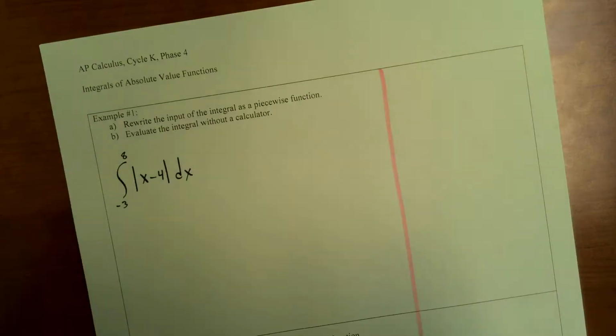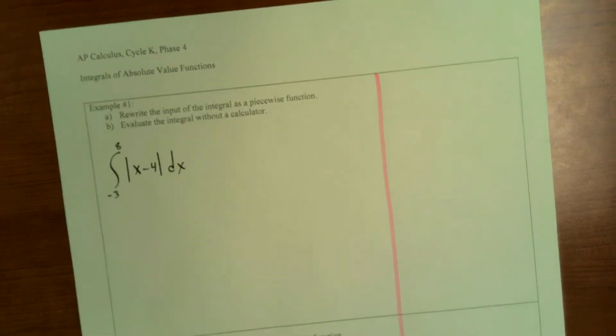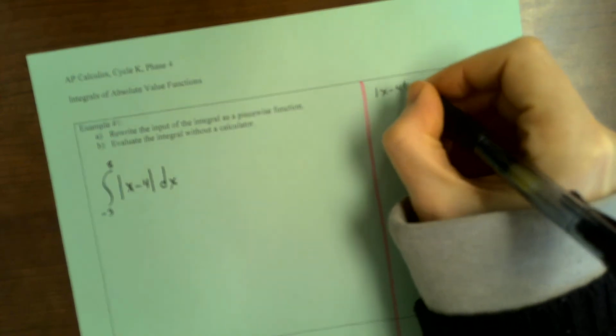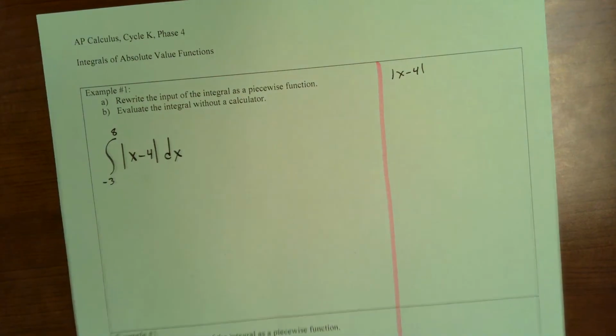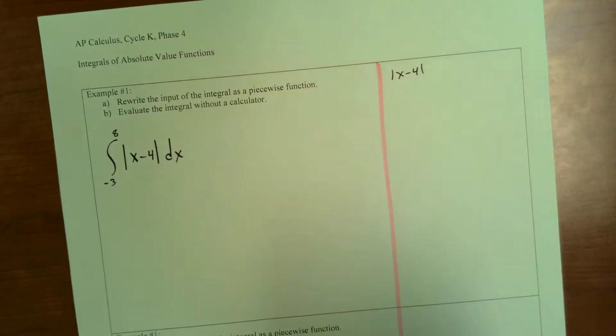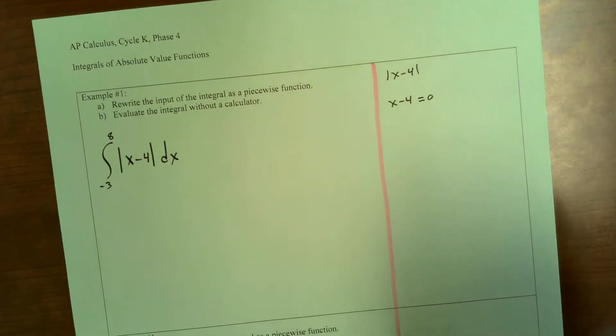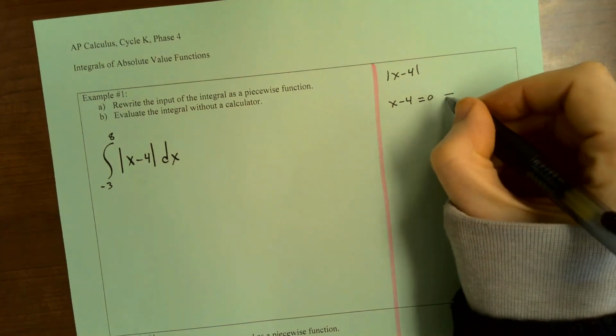All right, so now that's what we're going to do. We're going to take the input of the integral, absolute value of x minus 4. Then we're going to take its input, which is just x minus 4, and set it equal to 0.